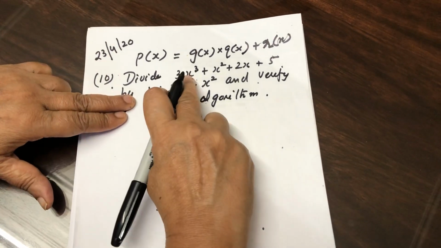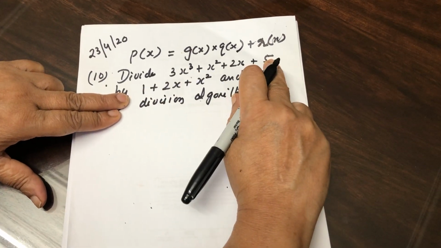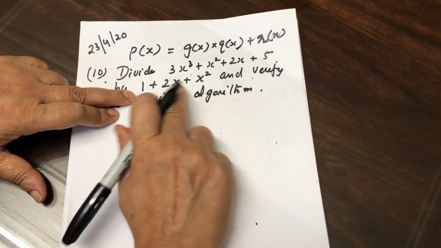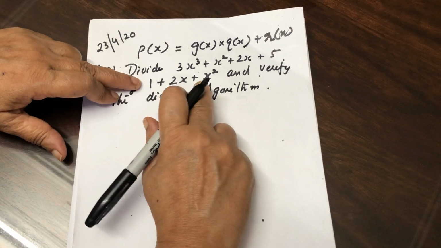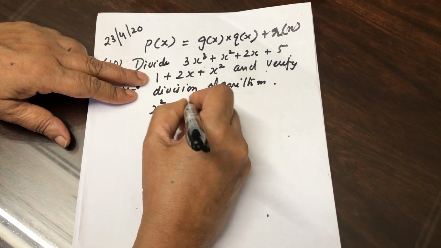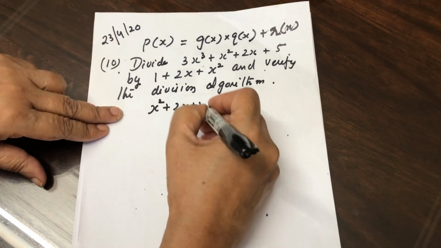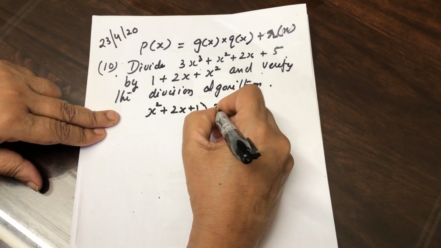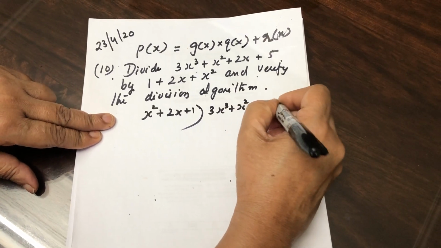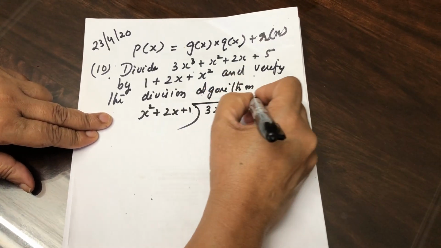Here you see the dividend is in the order of degree, but this divisor is not in decreasing order of degree. So you have to write this as x² + 2x + 1. So I am going to divide 3x³ + x² + 2x + 5 by this.